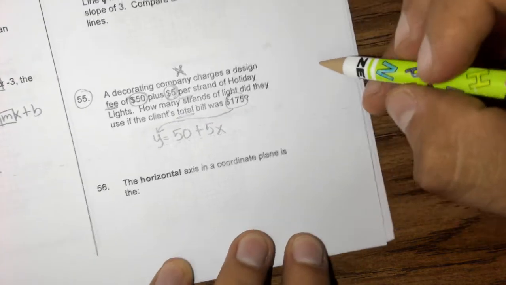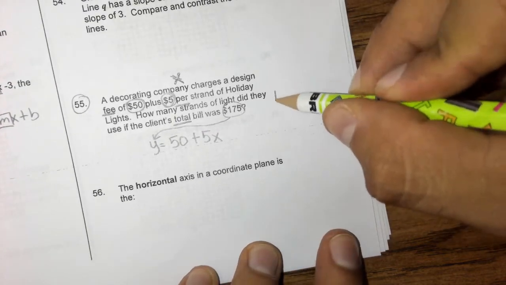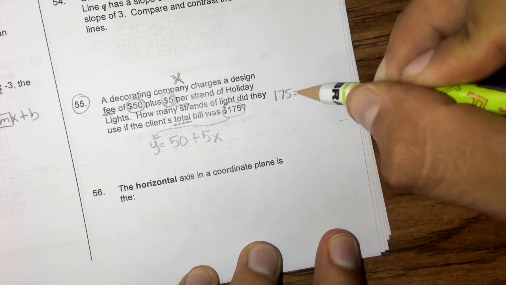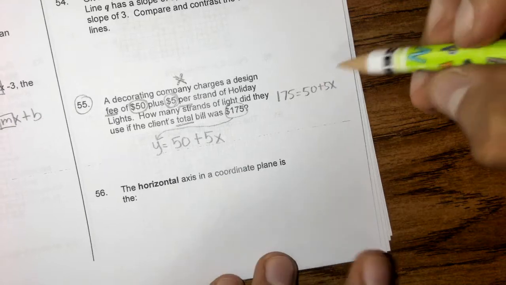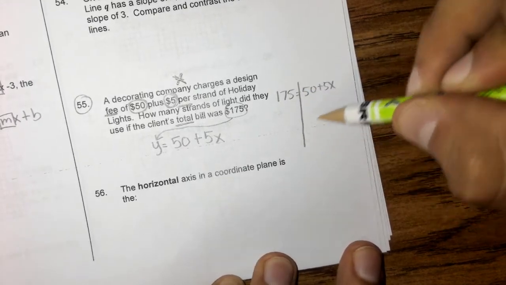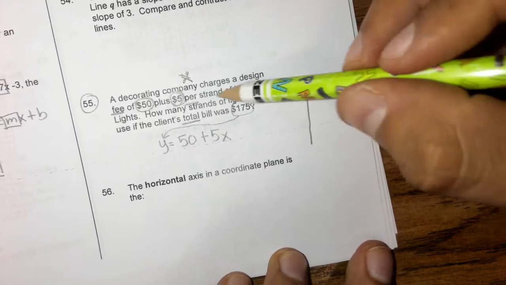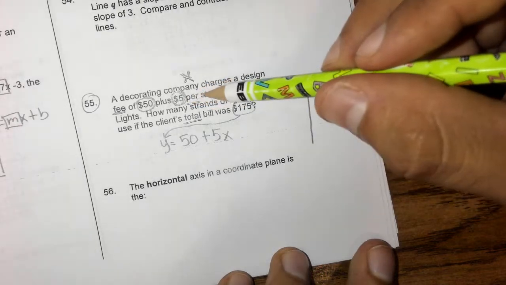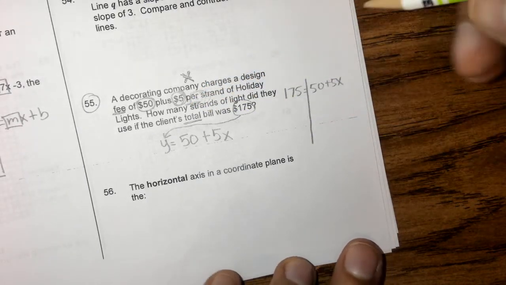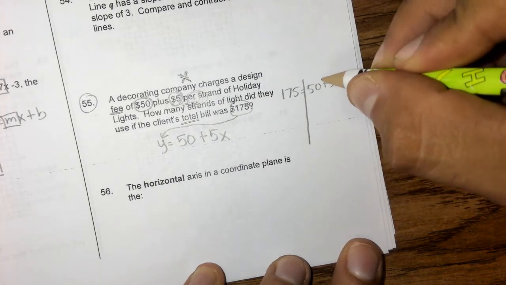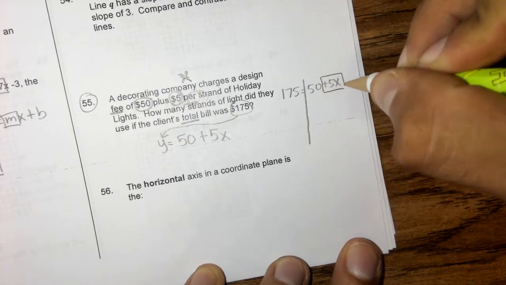So I'm going to go ahead and work it over here on the side where I have a little bit more space. So that's 175 equal to 50 plus 5x. And then I basically just go in and solve for x. If I solve for x, then I can figure out how many strands of holiday lights, because the x stands for the number of holiday lights. So this is going to be a pretty easy one.